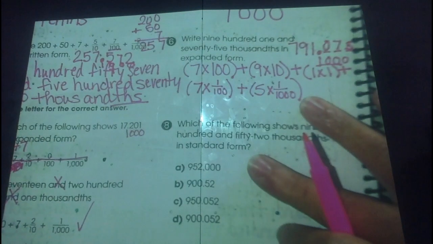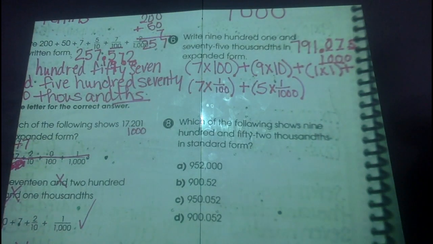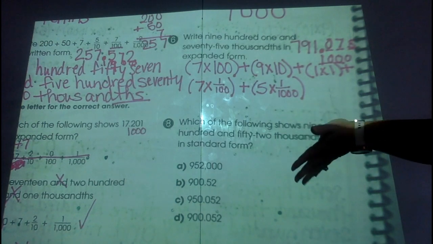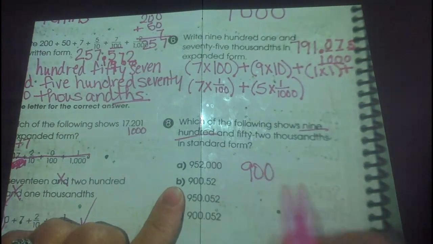Now, let's look at number 8. Which of the following shows 900 and 52 thousandths in standard form? Well, let's just go ahead and write this out for ourselves. We got 900. We all know what 900 looks like.